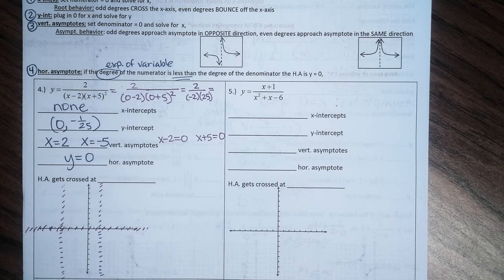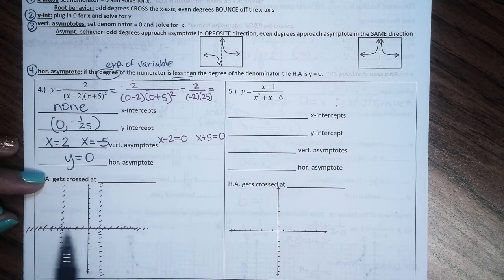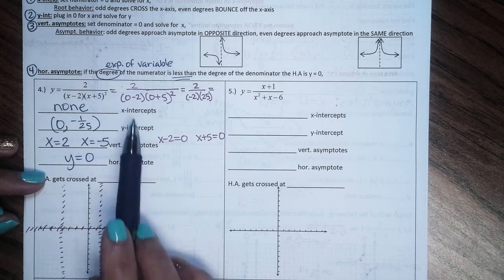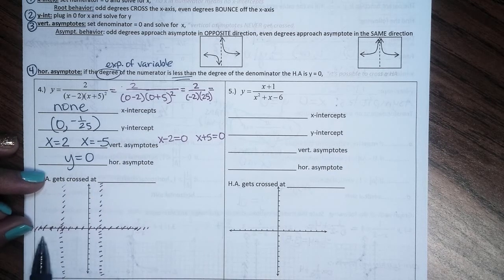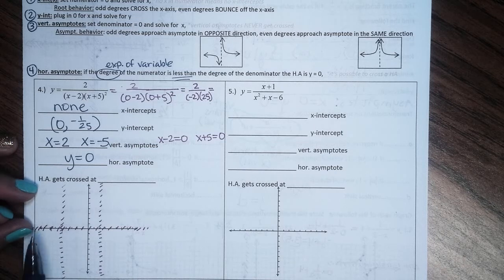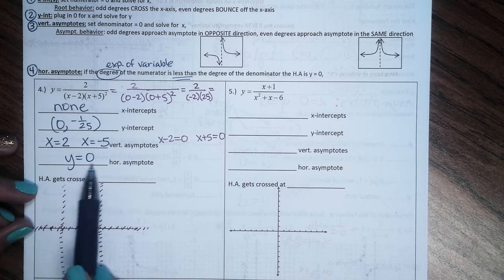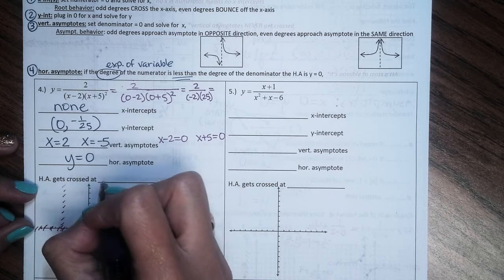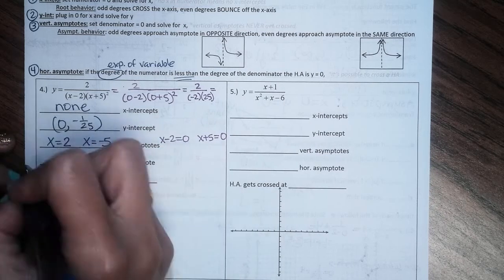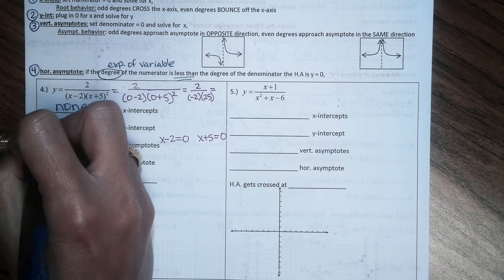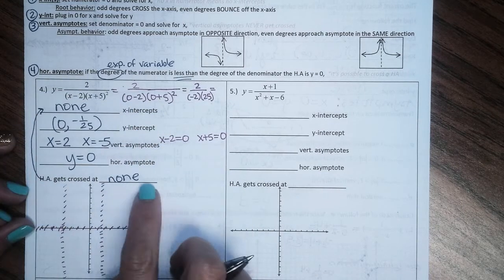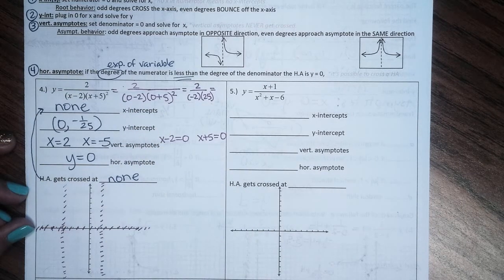Next, I would graph the x and y intercepts. This function did not have any x-intercept, so the function never crosses the x-axis. Therefore the horizontal asymptote, which is the x-axis, y equals 0, never gets crossed in this specific scenario.